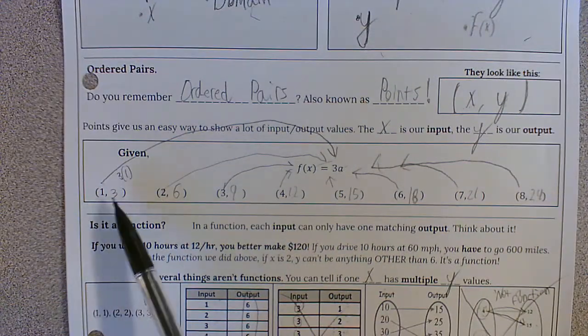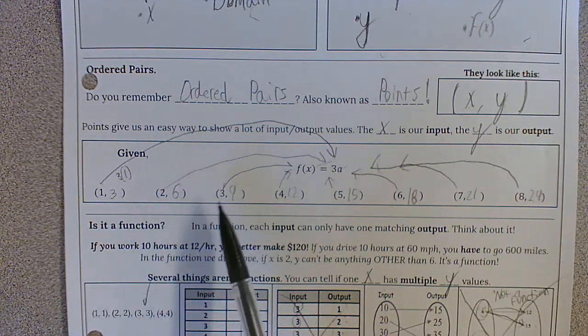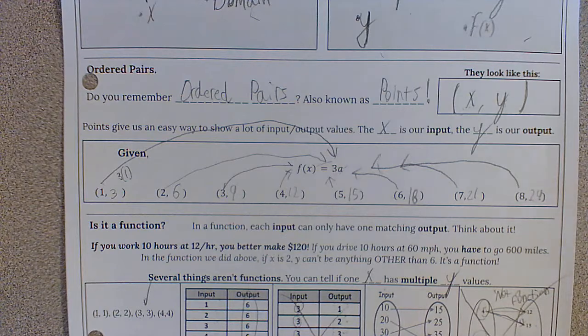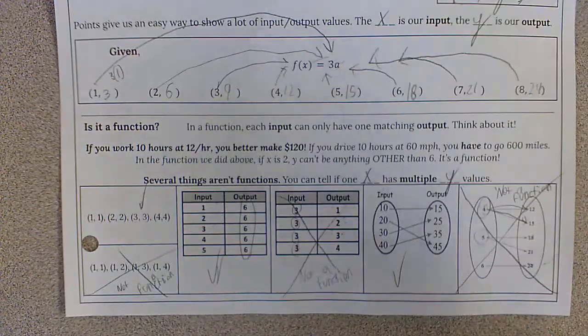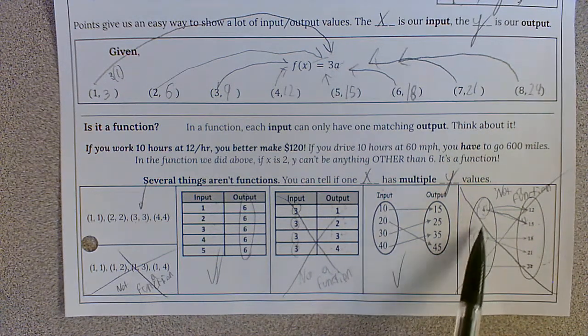And then I explained that something is not a function if my x has multiple y values. In essence, this means for any of my function diagrams, if my x shows up multiple times or has multiple arrows coming out of it, then it's not a function. Each x can only have one y value.